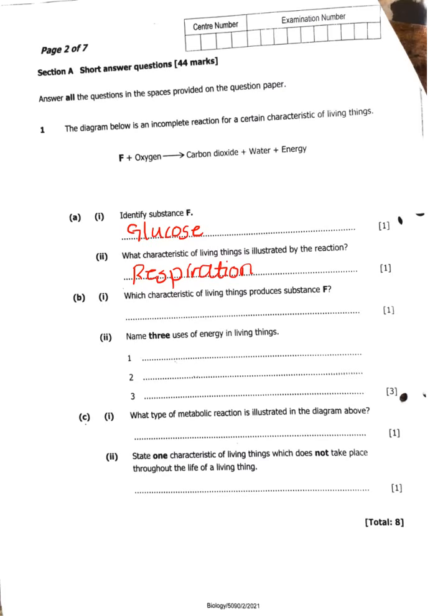Now we can move on to B, Roman number 1. Which characteristic of living things produces substance F? So substance F is glucose. Glucose is produced by the synthesis of living things. So for us to specify, we can say photosynthesis. So photosynthesis is the process in which glucose is formed.